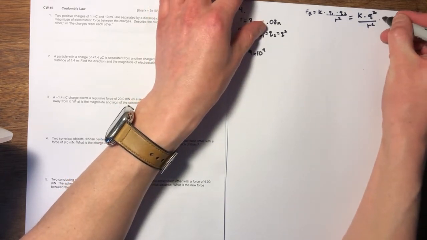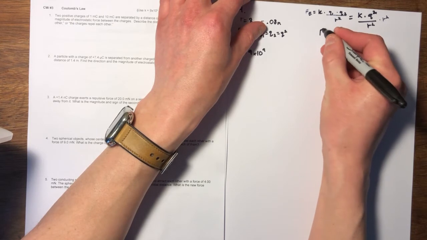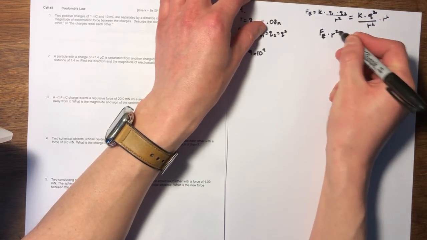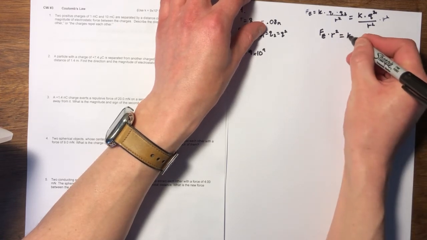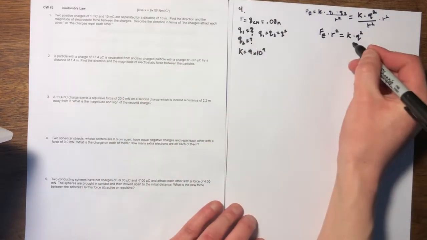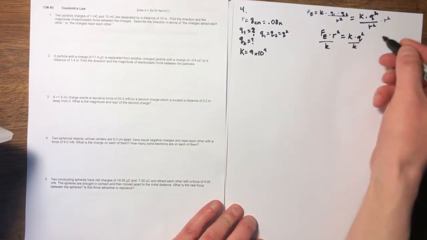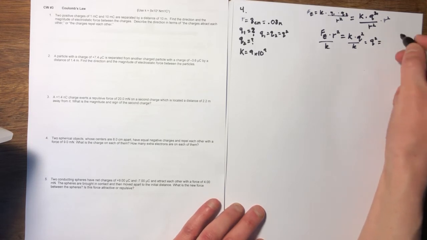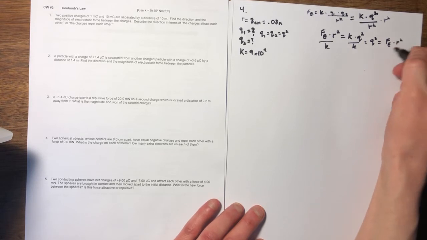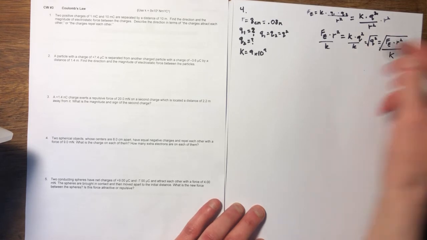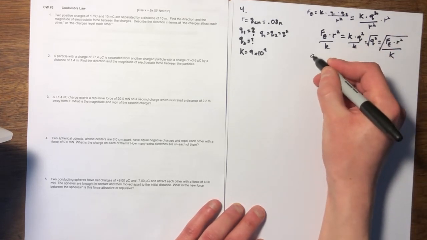So first I'm going to do is R squared. Remember, we still have this term over here, times R squared is equal to K times Q squared. Well, divide by K. It's going to be Q squared is equal to force times R squared divided by K. And to get rid of that square root, we just square root everything.